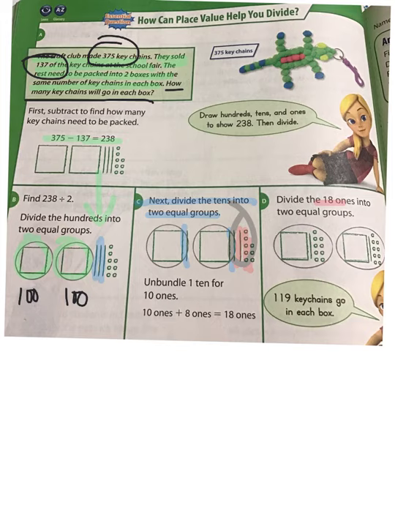Once we do that, we will have 9 of the ones in each group. If we count the total, we will have 100 in each group, we will have 10 in each group, and we will have 9 ones in each group. Therefore, we will have 119 keychains that go in each box.